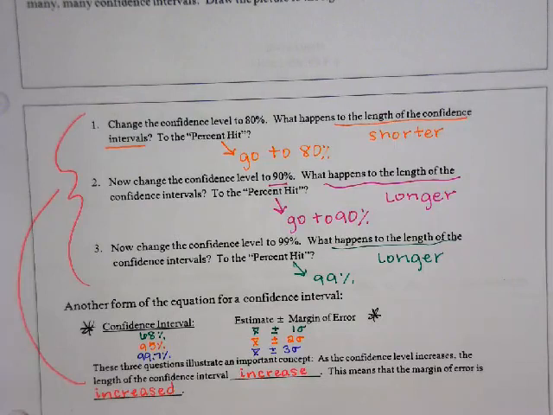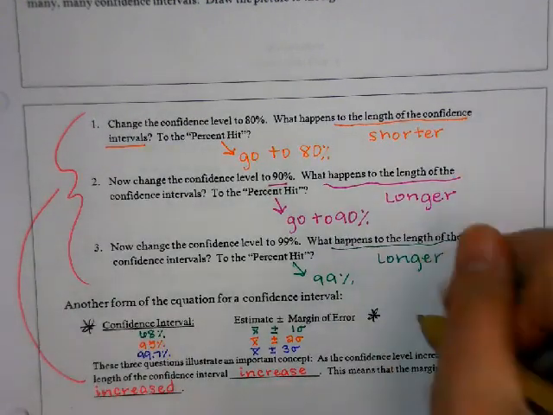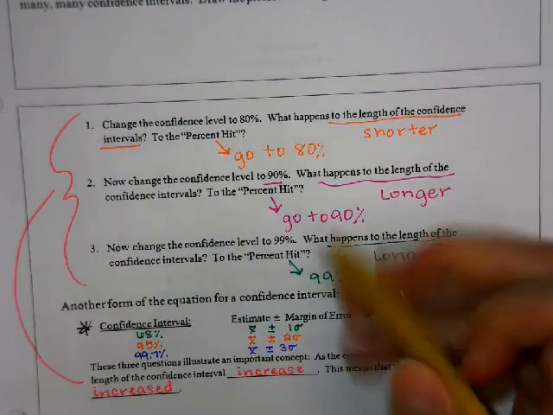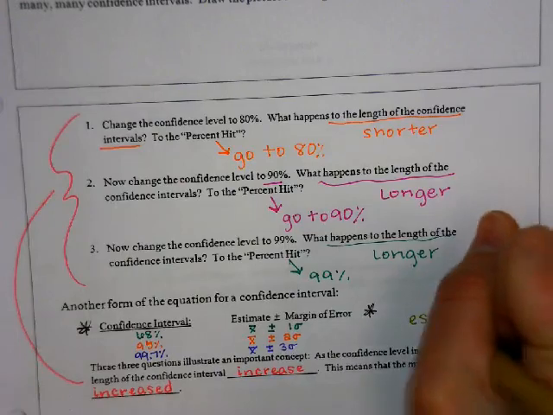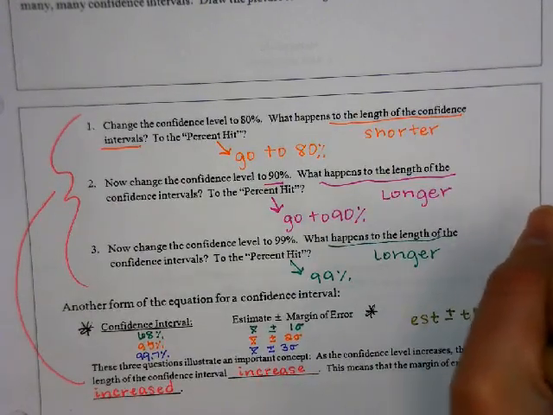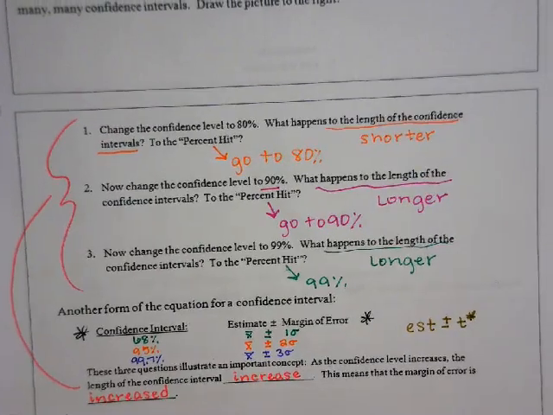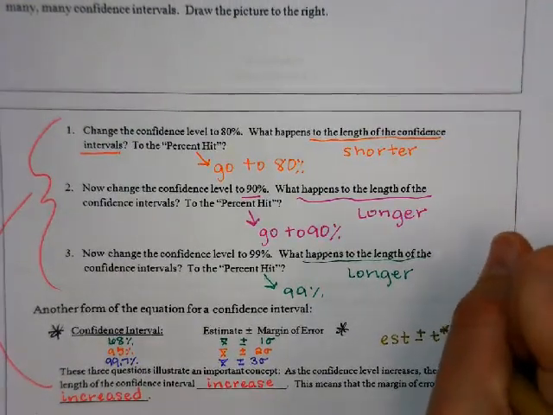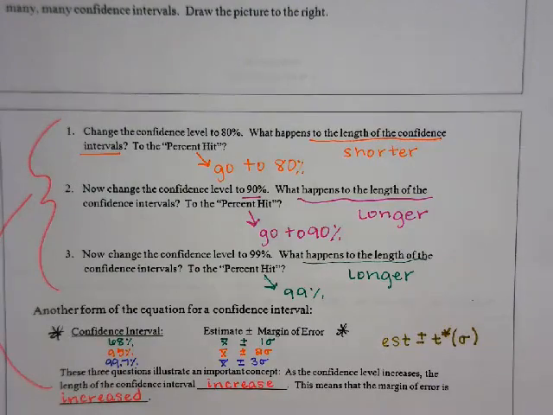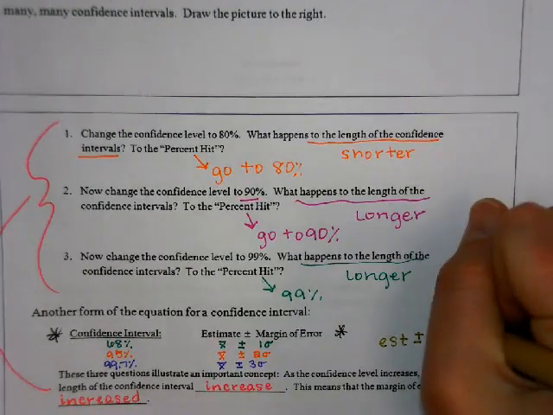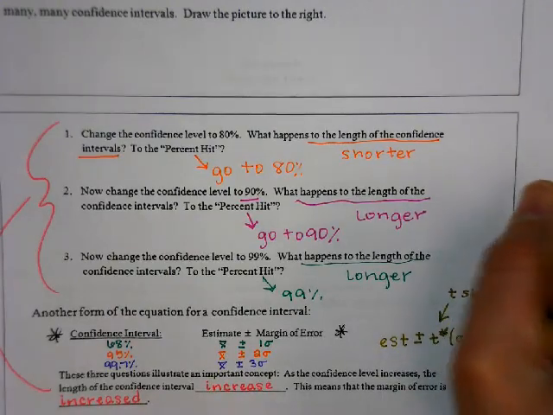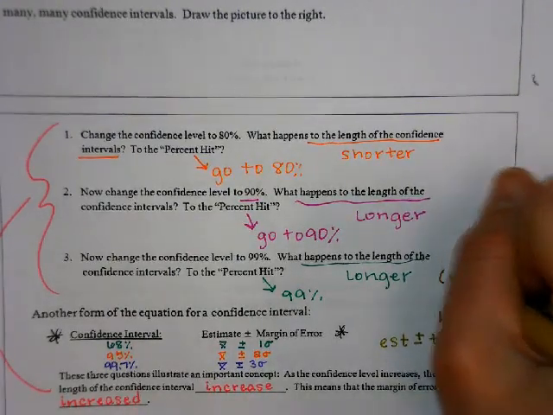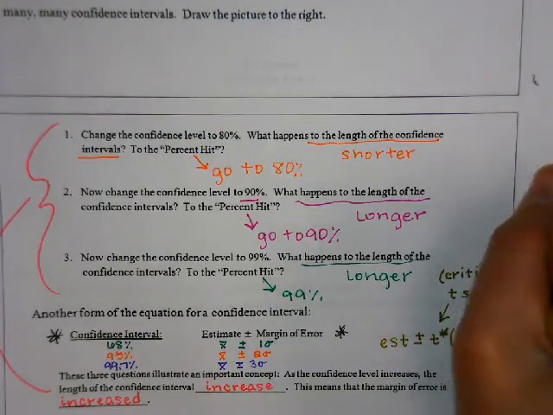To find any percent, we're going to learn how to find a value called T star. And it literally is a T with a star, an asterisk, next to it. It's called T star. And we're going to add and subtract T star number of standard deviations. So this is T star, also known as the critical value, which I will teach you how to find, not today, but later in the unit. And that allows us to work with percentages that aren't perfect standard deviations above or below.